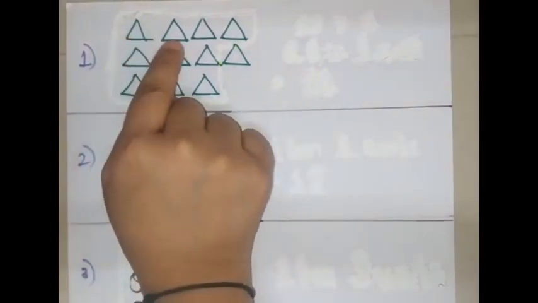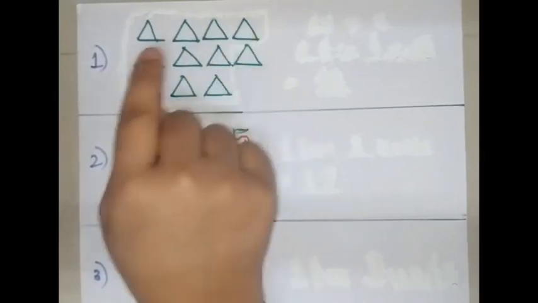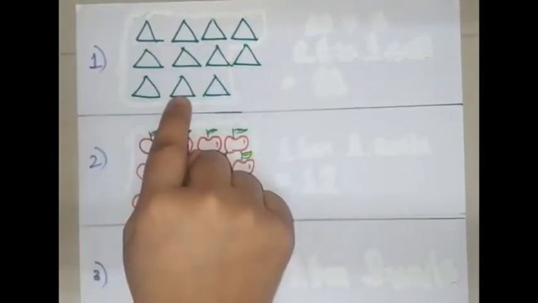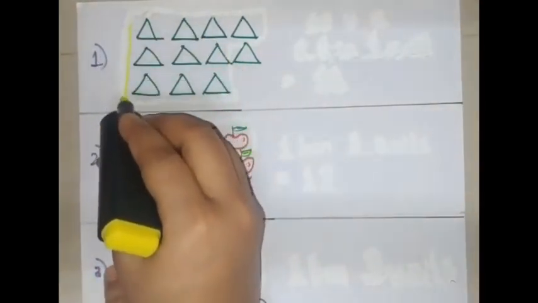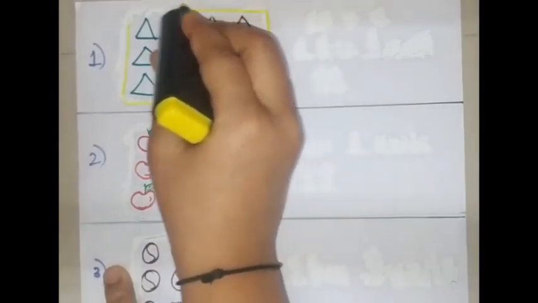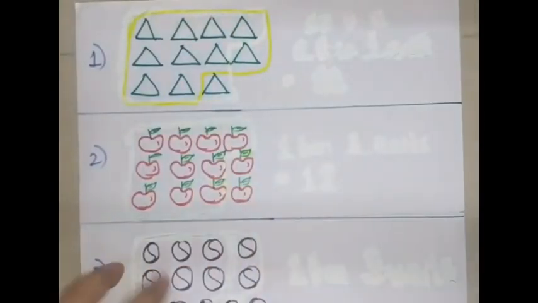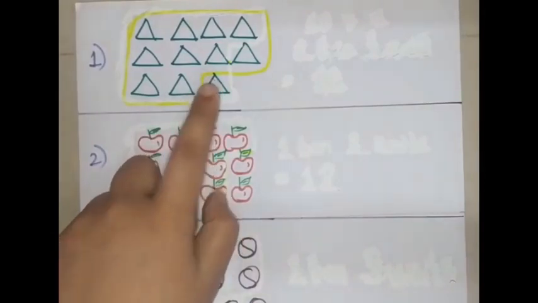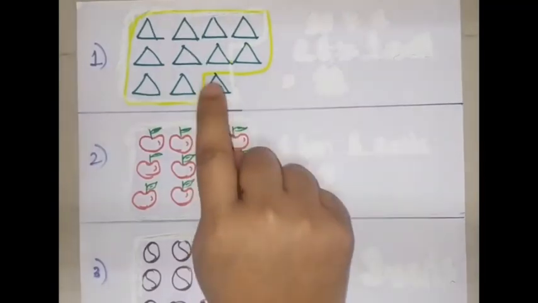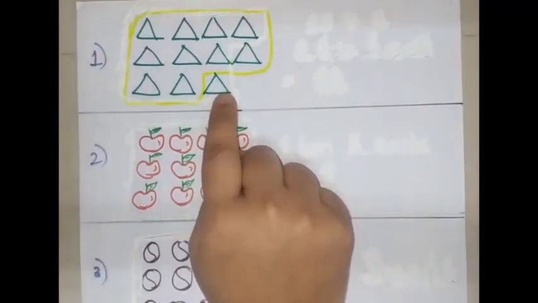1, 2, 3, 4, 5, 6, 7, 8, 9, 10. Okay, so now we'll make a group of 10 triangles. Now children, you can see there is one triangle remaining.